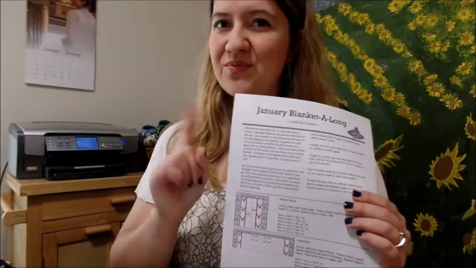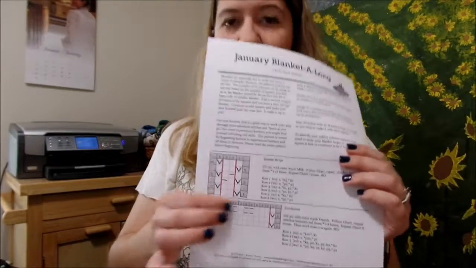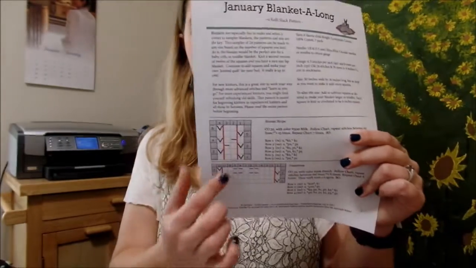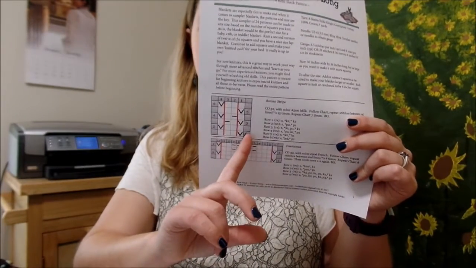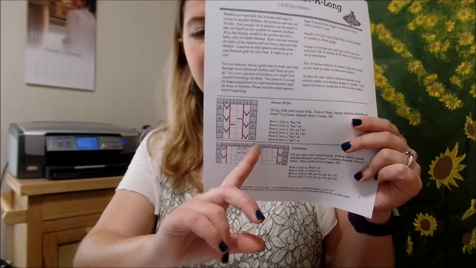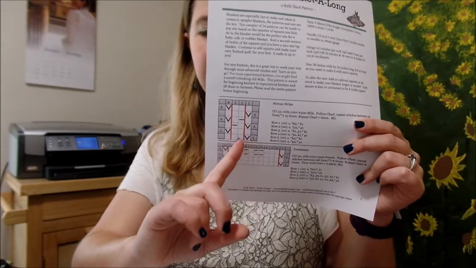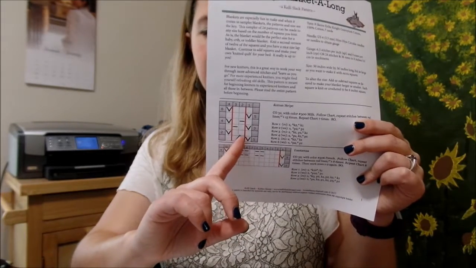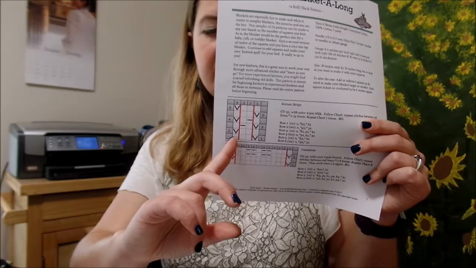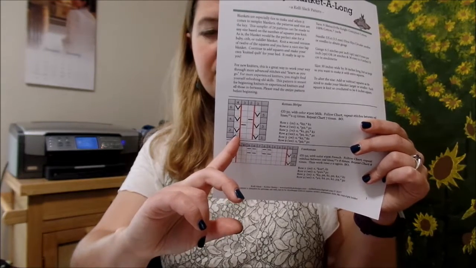So let's go over this one more time. When we are reading our charts, when we're on the right side, which is indicated by the number 1 over here, we would start and we would slip and then knit until there was only 1 stitch left, and then we would knit that stitch.